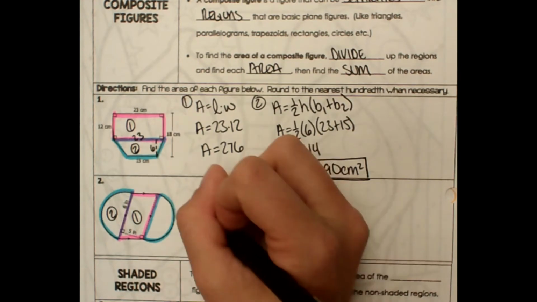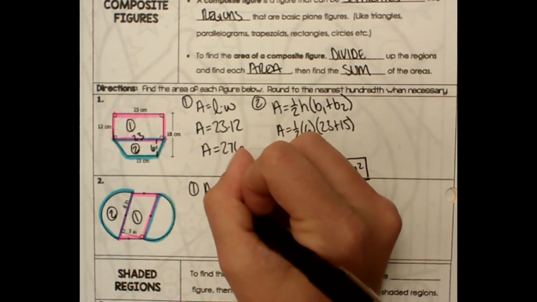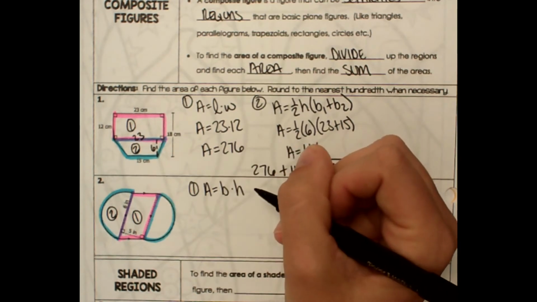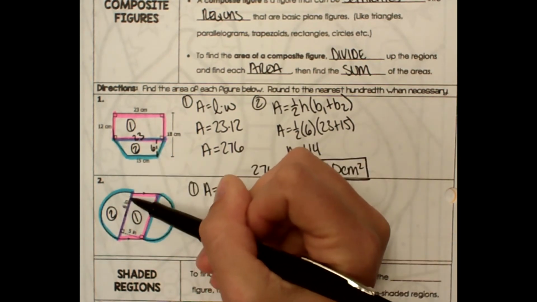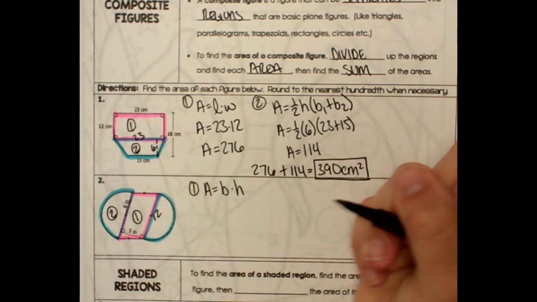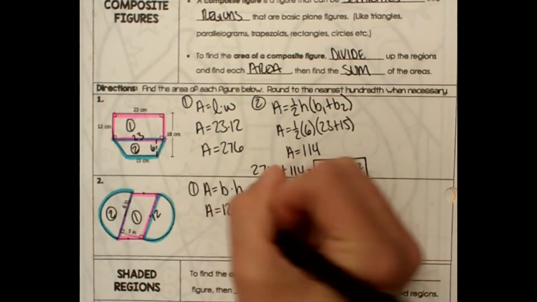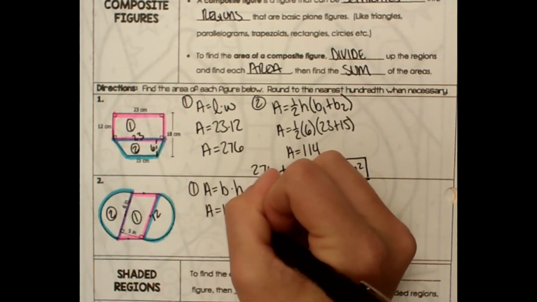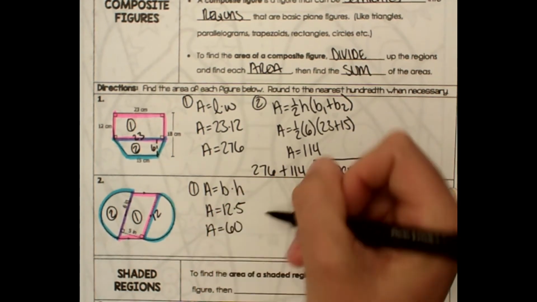So if this is my first one, and then I'm saying that I have a circle for my second shape, to find the area of my first one, your parallelogram, the area is equal to base times height. Keep in mind, don't get confused. The radius is 6, meaning that your diameter is 12. That is also the base of my parallelogram. So area is equal to 12 times the height, they give you 5. So your area for the first shape is 60.